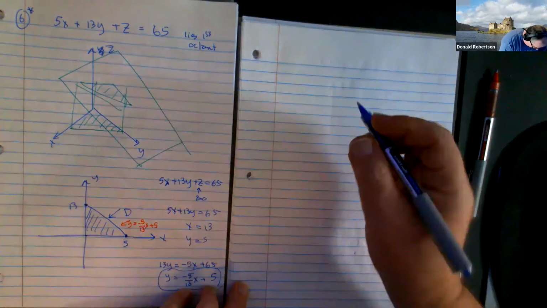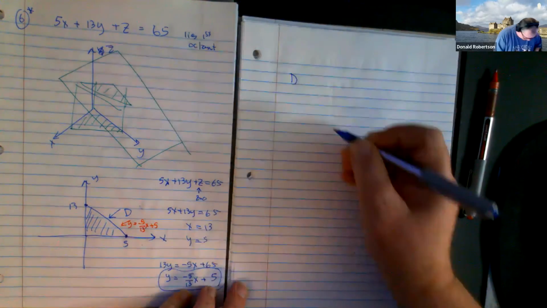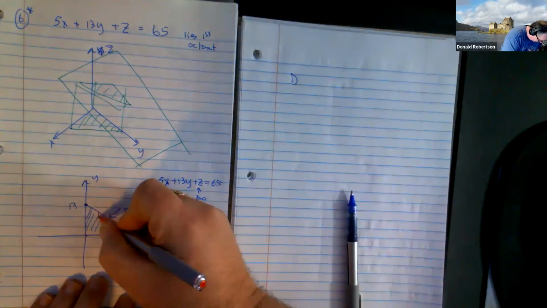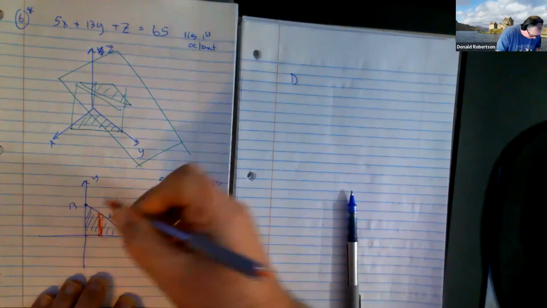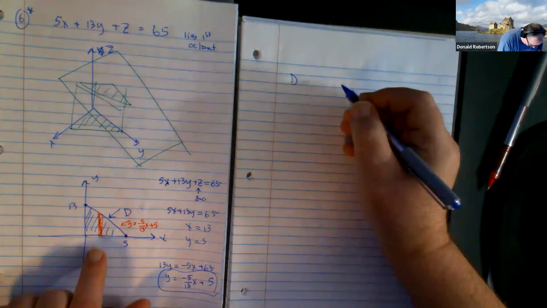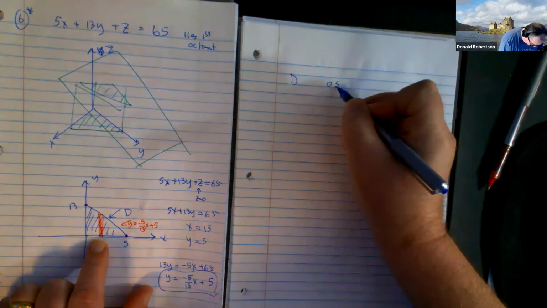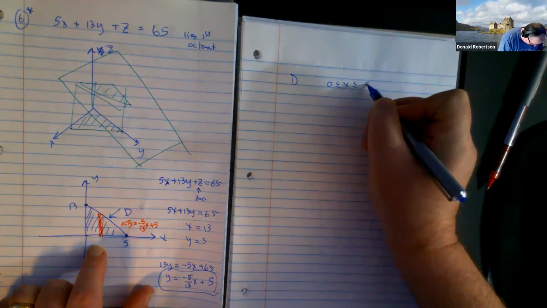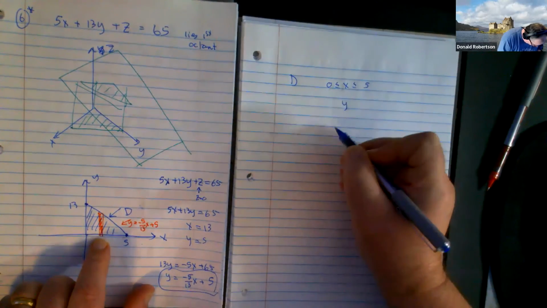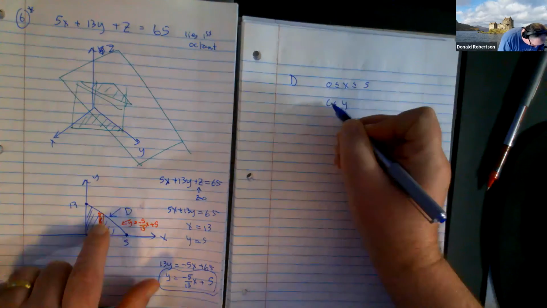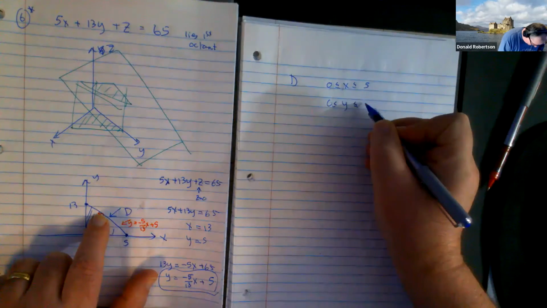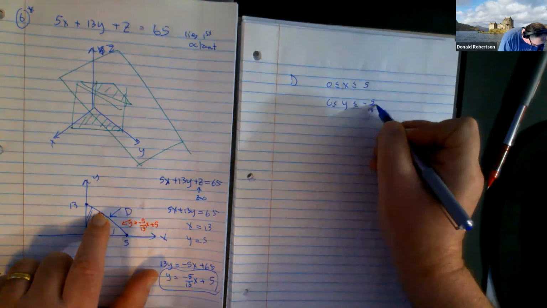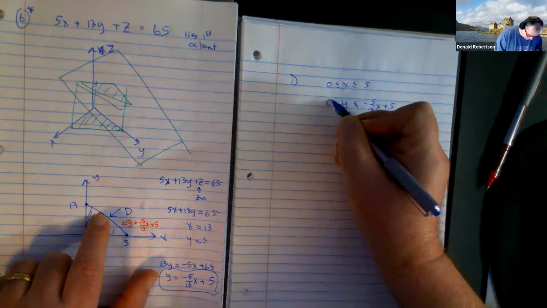Right. So I want to set up this region D then, and I'm just going to go with vertical. And so what does that tell me? It tells me X goes from 0 to 5, and that Y goes from the bottom, which is 0, to that line, which is -5/13 X plus 5.